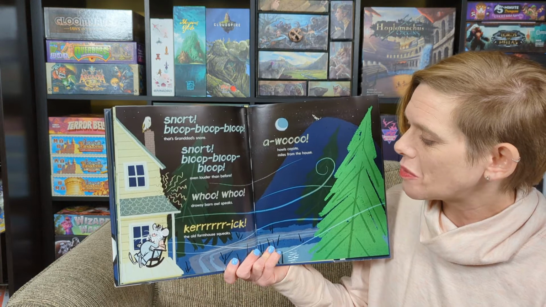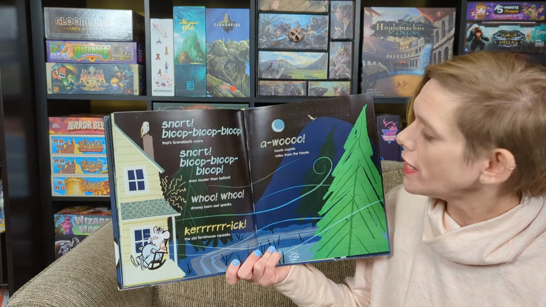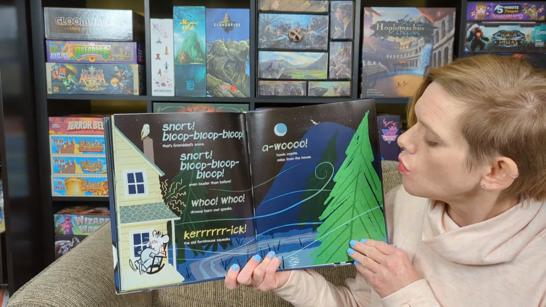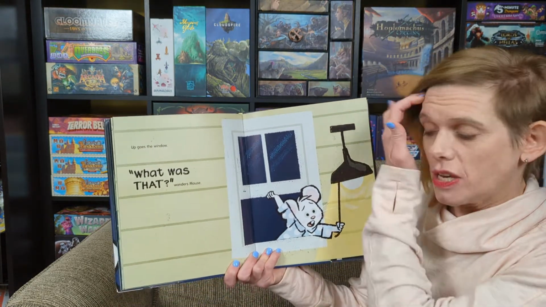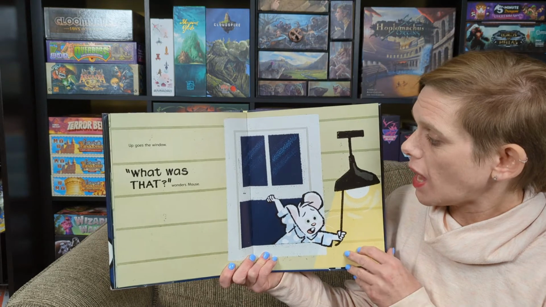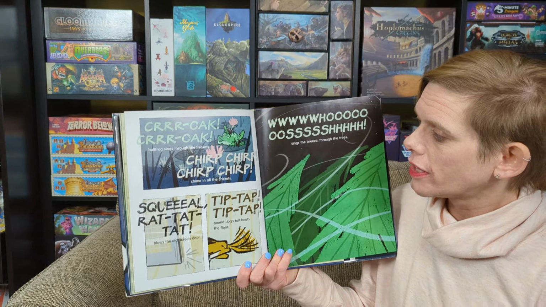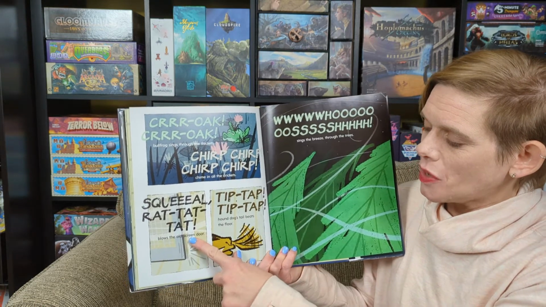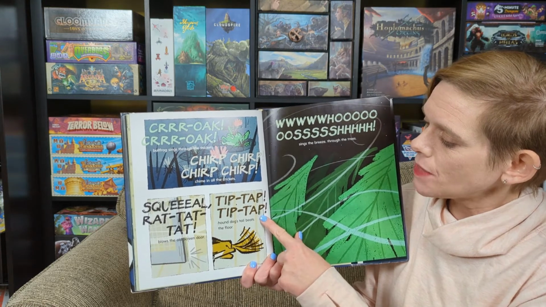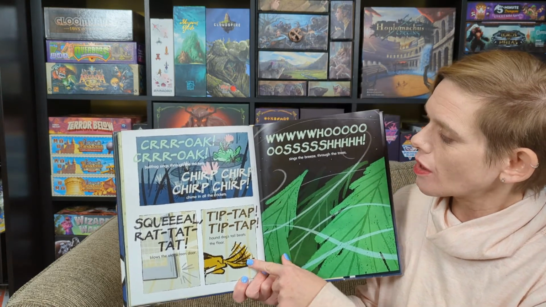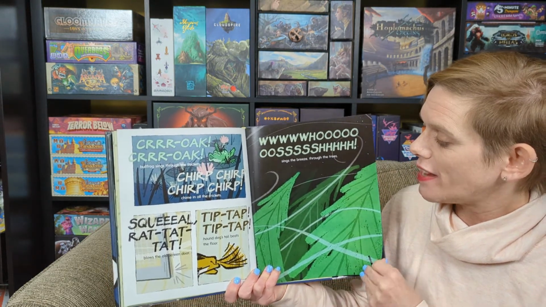And then woo, drowsy barn owl speaks. And crrr, the old farmhouse squeaks. Oh, howls Coyote miles from the house. And up goes the window. What was that? Wonders Mouse. Croak, croak. Chirp, chirp, chirp. Squee, rat-tat-tat, blows the old screen door. And tip-tap, tip-tap, tip-tap, hound dog's tail beats the floor. And then whoosh, sings the breeze through the trees.